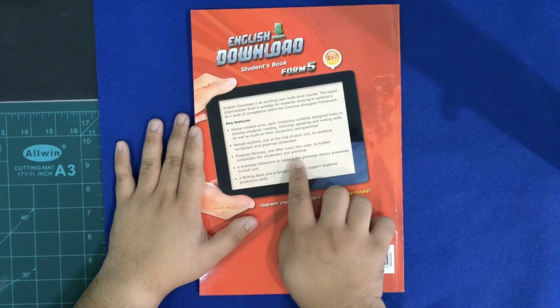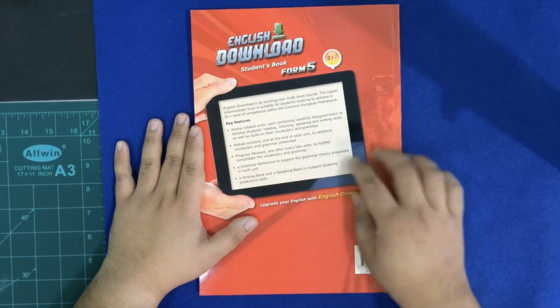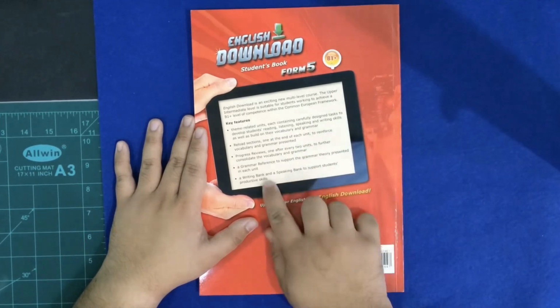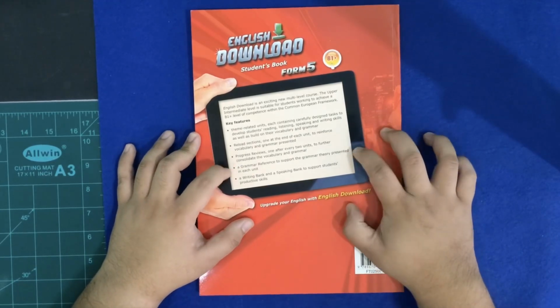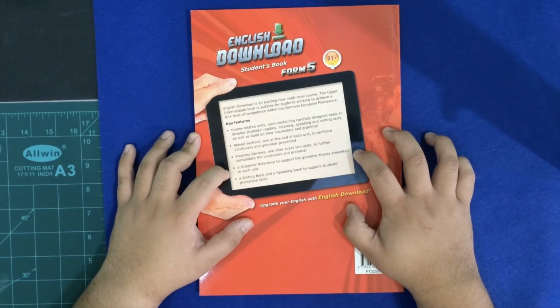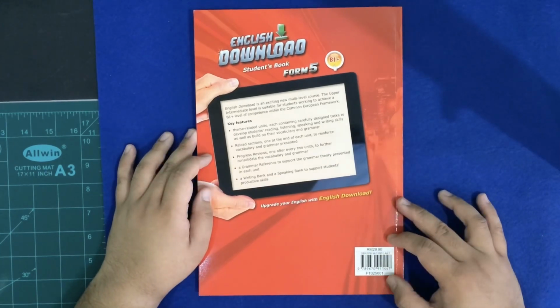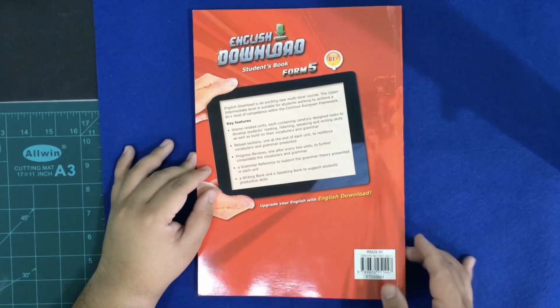Progress reviews, one after every 2 units to further consolidate the vocabulary and grammar. Again, more stress on vocabulary and grammar, despite having all the 4 sections in each of the 12 units that we have. And then the last one is a grammar reference to support the grammar theory presented in each unit. I guess this will be some sort of notes for students. And then we have a writing bank and a speaking bank to support students' productive skills. Over here we have the ISBN number, and the price written here is $29.90.